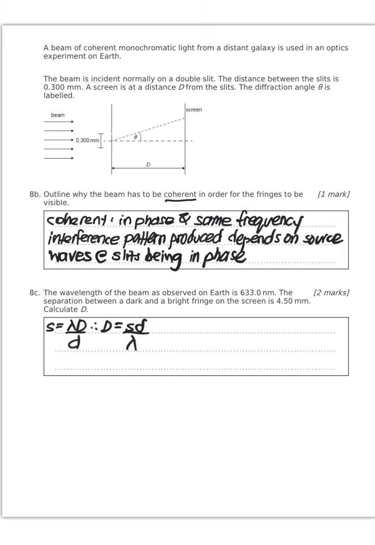So here we are, and now it says the separation between a dark and bright fringe on the screen is 4.5 millimeters. S, the separation of the bands of the bright fringes on the screen, that's not from dark to bright fringe, that's from bright fringe to bright fringe.